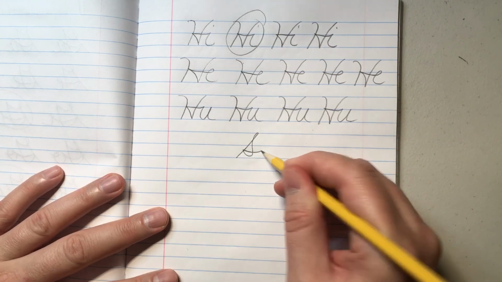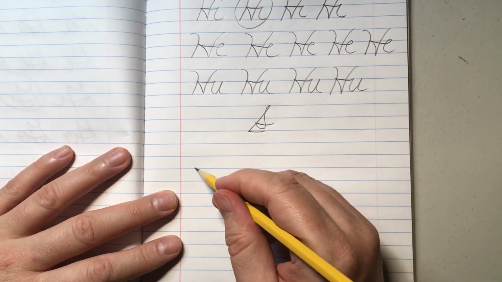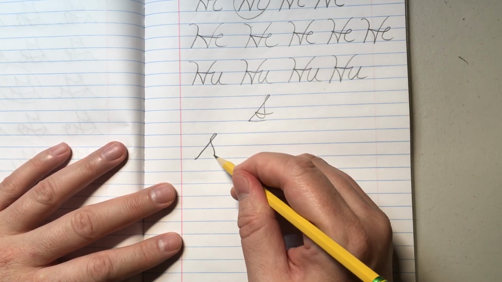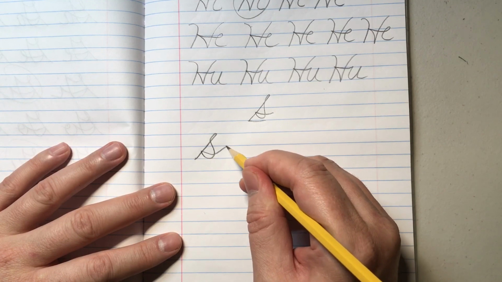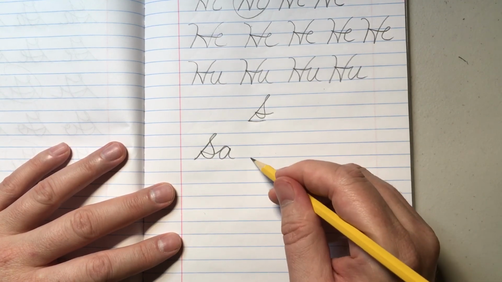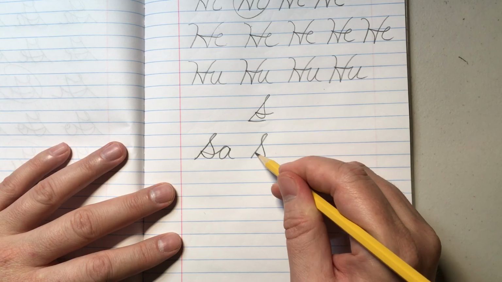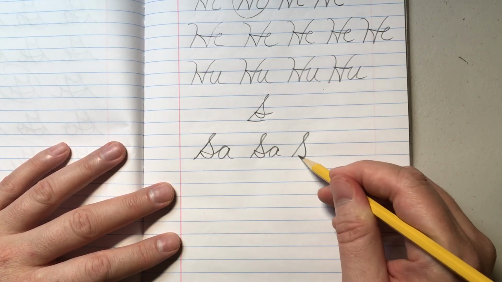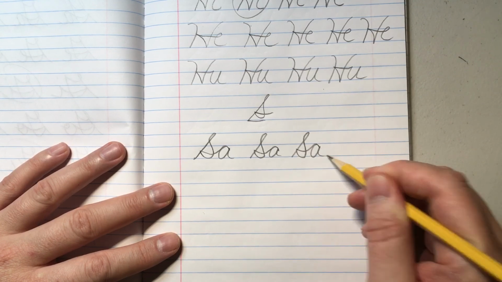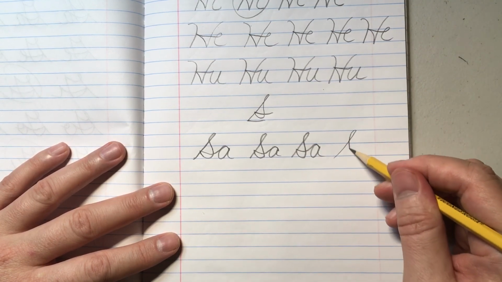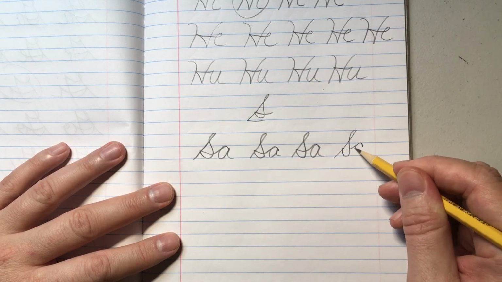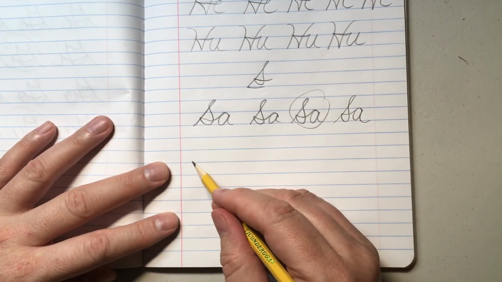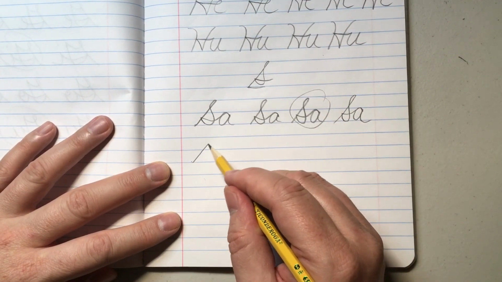Also has that mid-connective. So SA. Remember, a straight line, horizontal line, down, goes right into your A. SE.